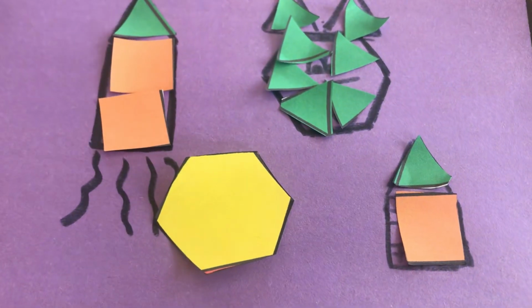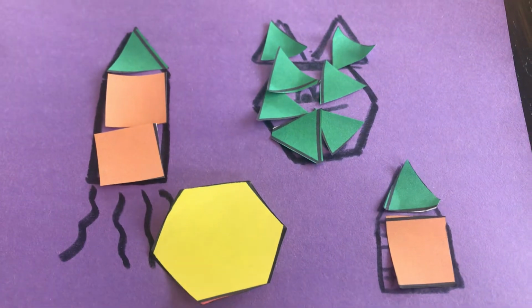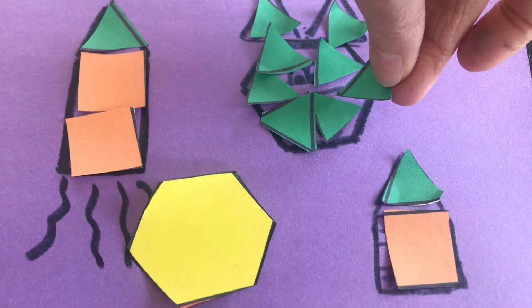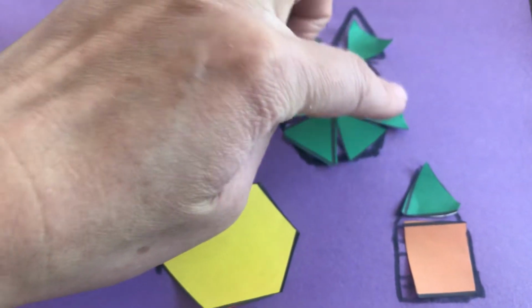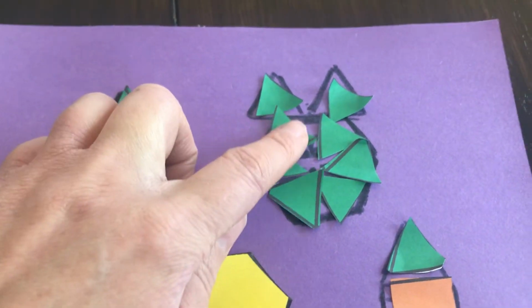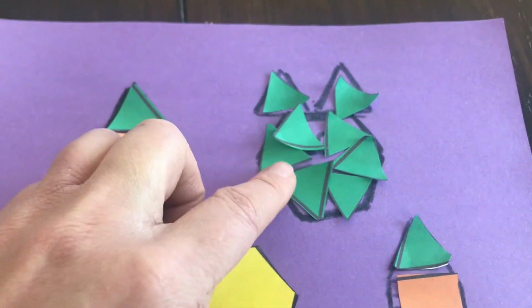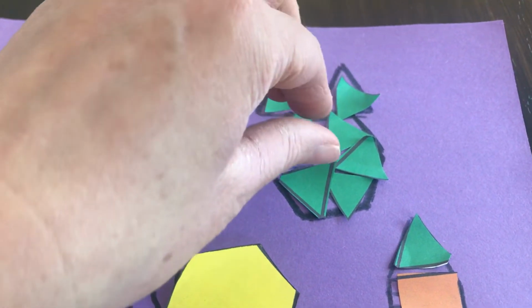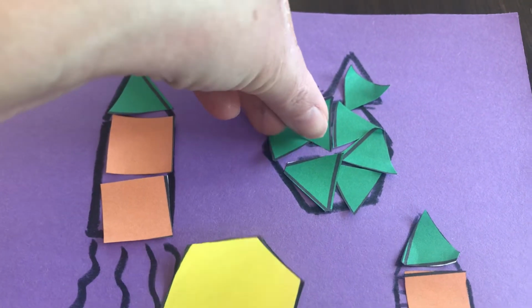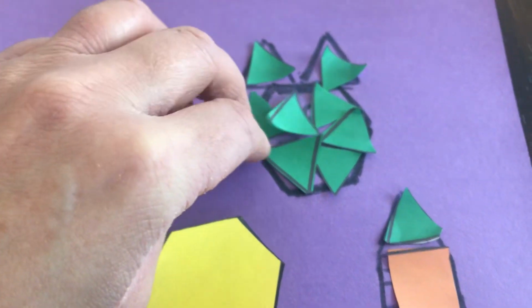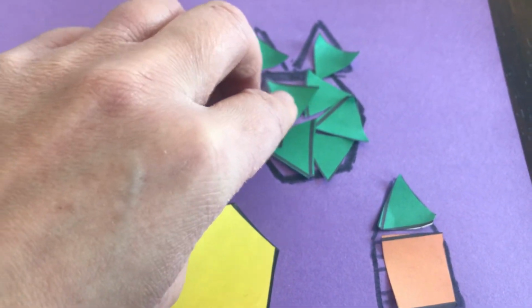So there you have it. I don't always have to use the whole shape. I can work with smaller pieces or smaller shapes to form the new shape as well. Okay, guys, remember to keep practicing identifying these shapes by their sides and vertices. And remember, as you do this, you are composing. You are composing new shapes by putting smaller shapes together.